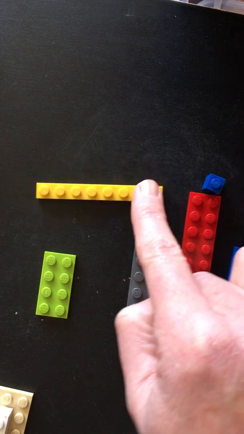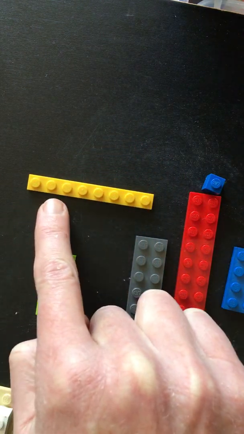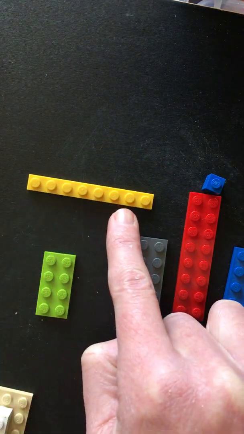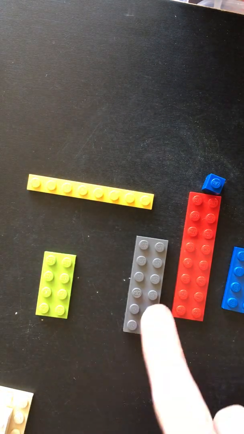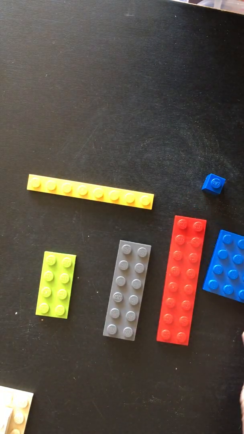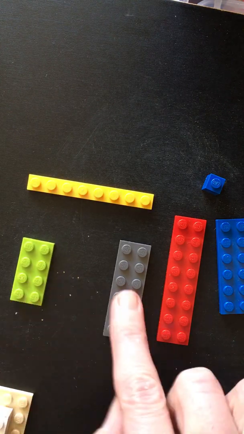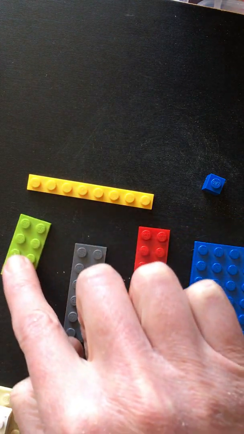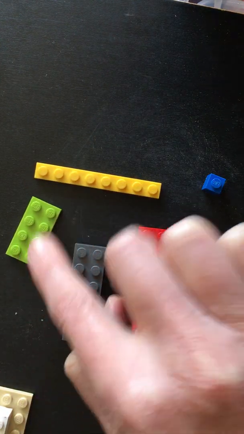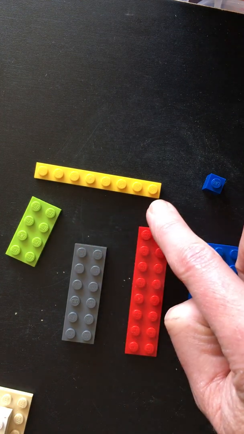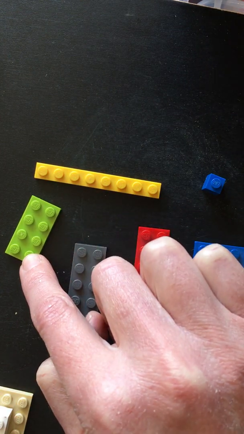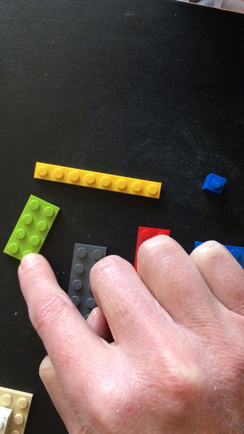I hope you're answering. You ready? Let's look at this one. 1, 2, 3, 4, 5, 6, 7, 8. 8 by 1. So which 2 had the same area? Ding, ding, ding. These two. These 2 have the same area. They look different, don't they? But this area and this area are the same. They're both 8 square studs.